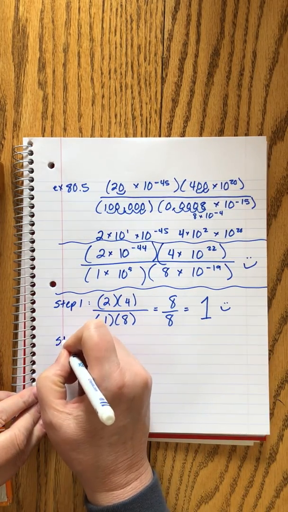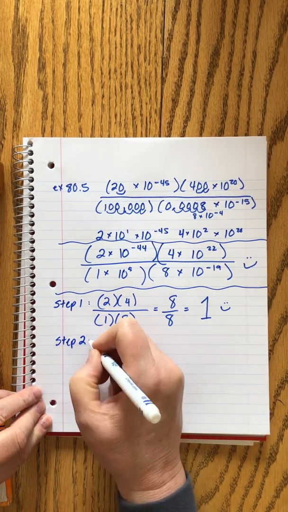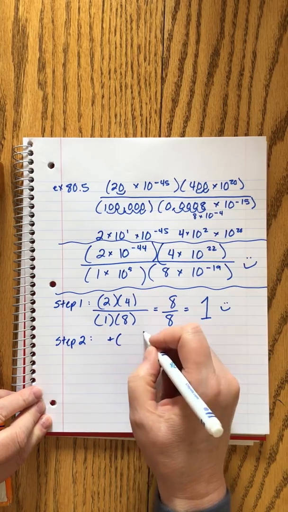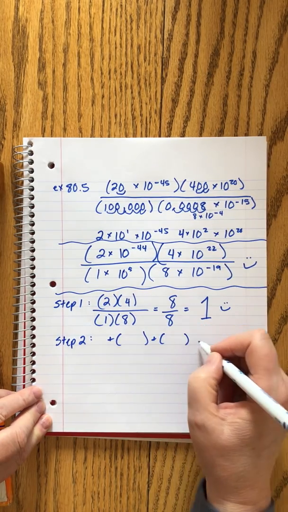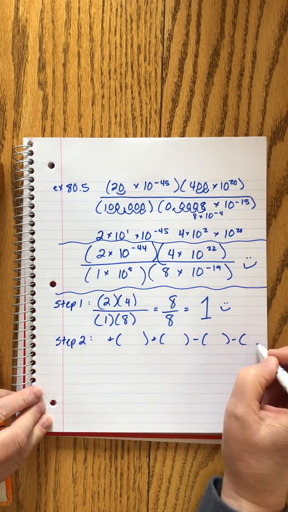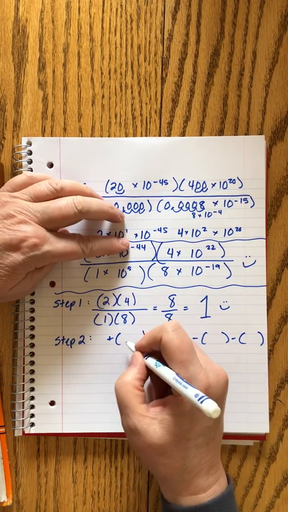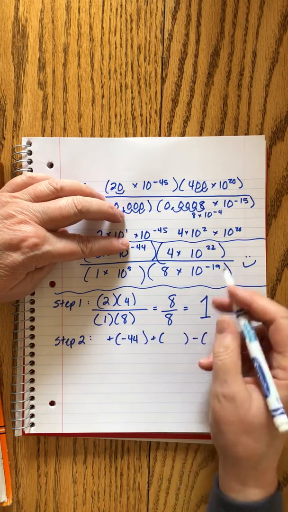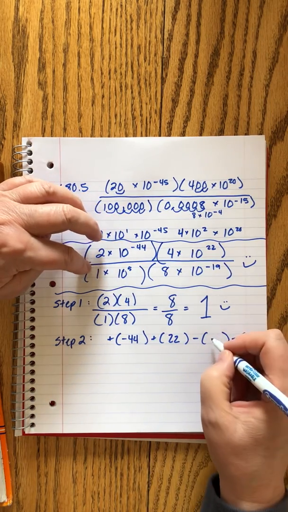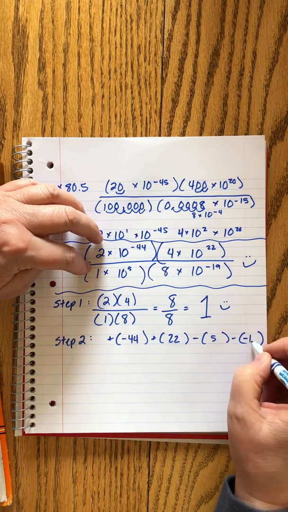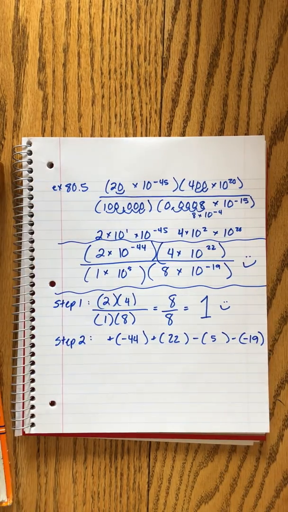Now we do step 2. Okay, we're going to put in 4 exponents. The first 2 we're going to add. The second 2 we're going to subtract. All right, we've got minus signs flying all over the place. Minus 44 plus 22 minus 5 minus, oh, come on, could that be? So now I'm going to write them with their signs straightened out.